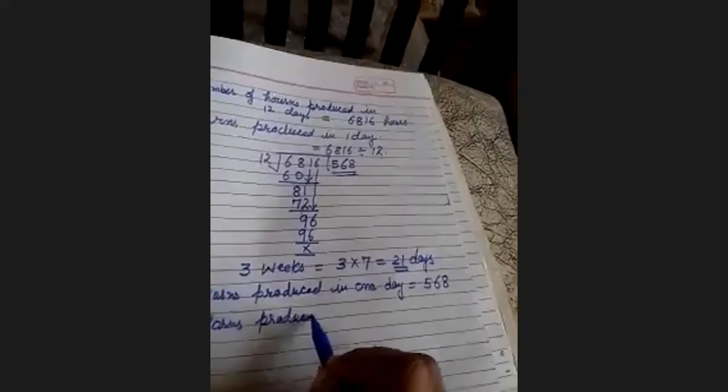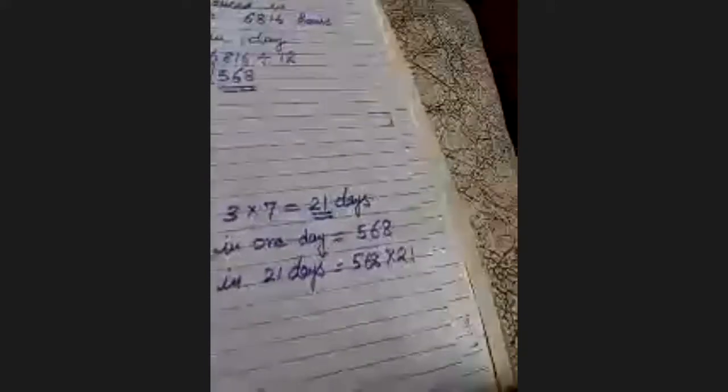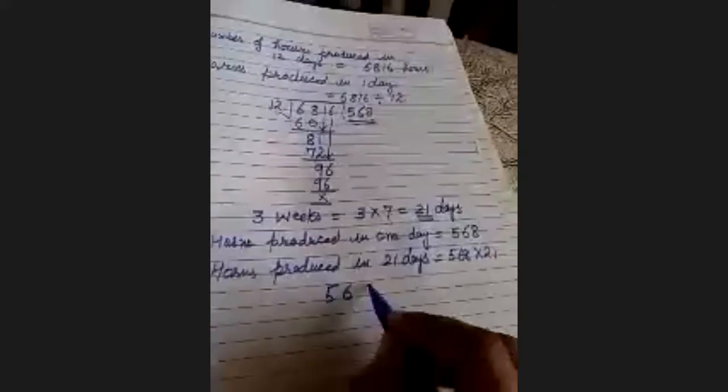Horn produced in 21 days, multiply 568 by 21. Now multiply and find 568 multiply by 21.